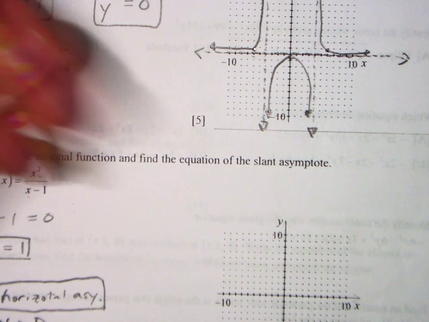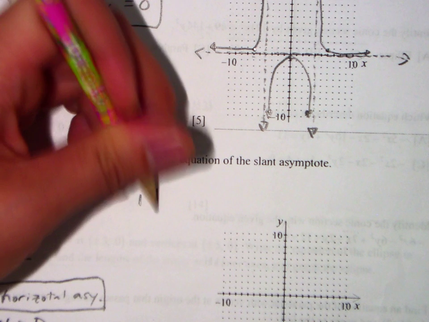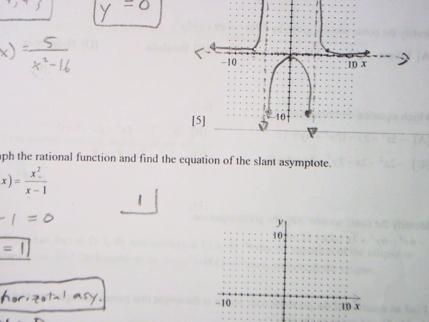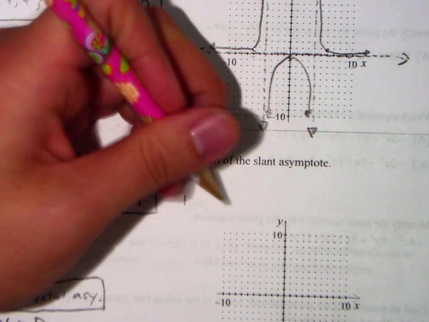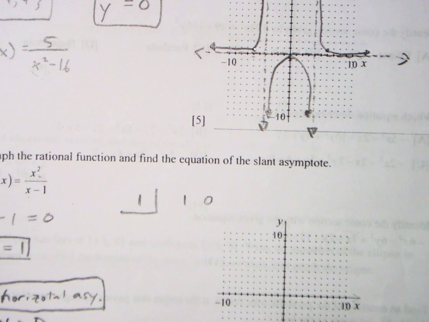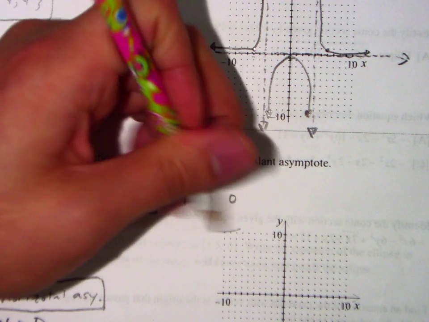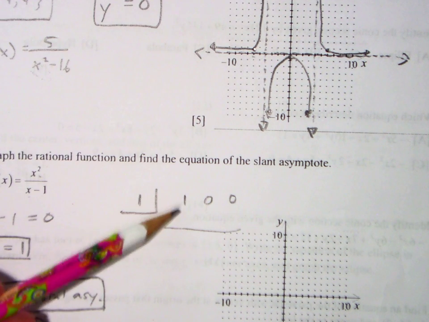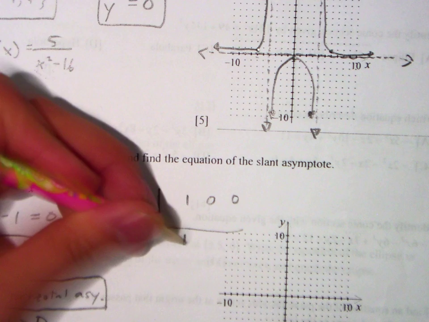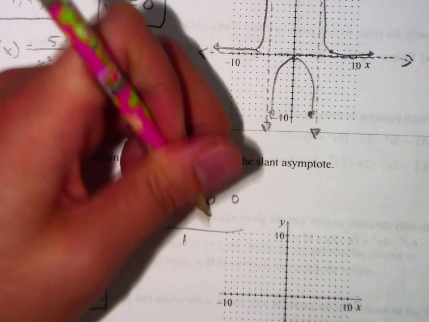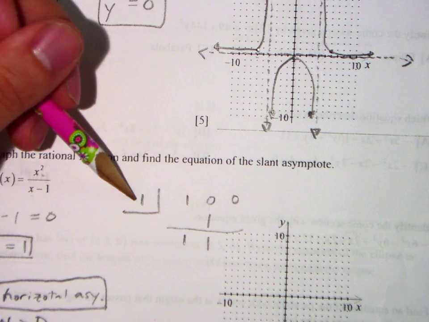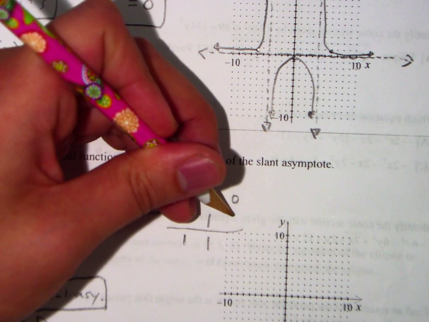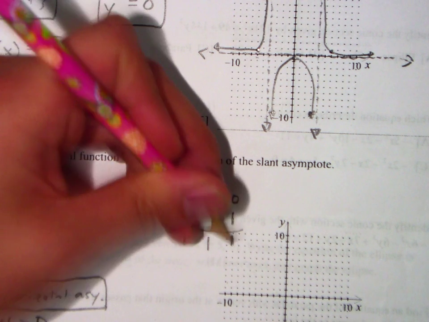Since we have x minus 1, we can just say 1 is the number for our synthetic division. And then we have x squared. The coefficient is 1. There's no x term, so it'll be 0. There's no constant term, so that's also 0. Let's do the synthetic division. Drop the 1 down. 1 times 1 is 1. Add together, 0 plus 1 is 1. 1 times 1 is 1. And we have 1.